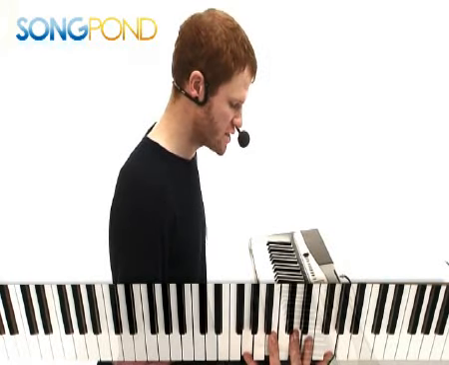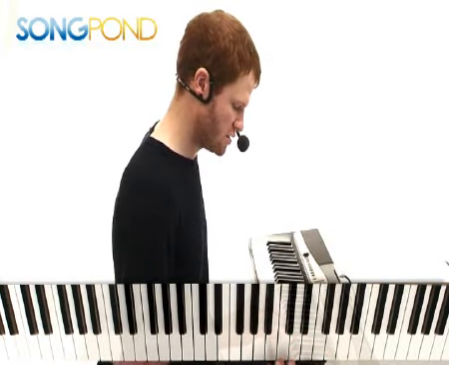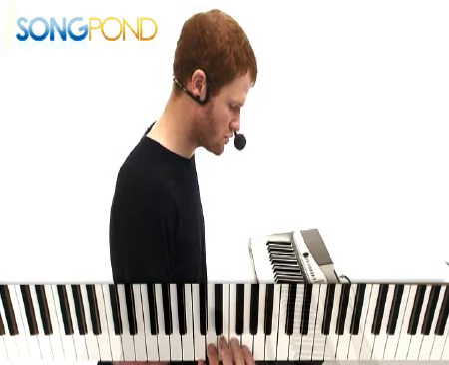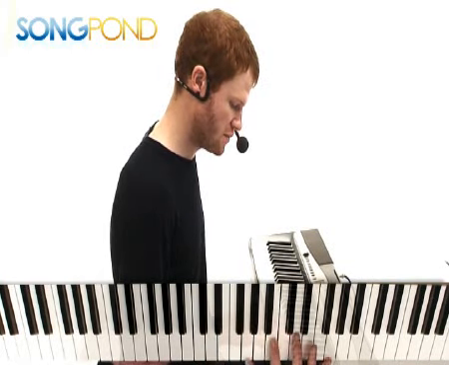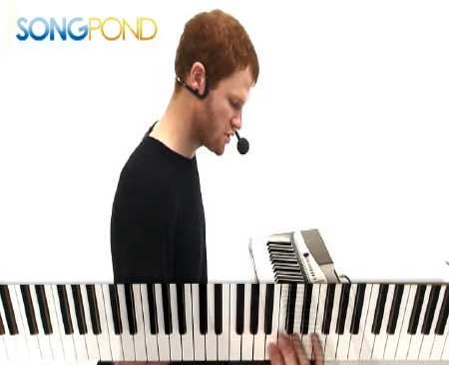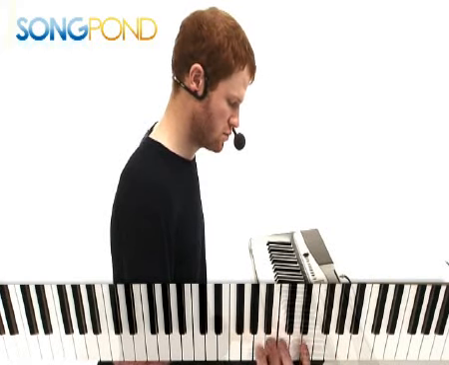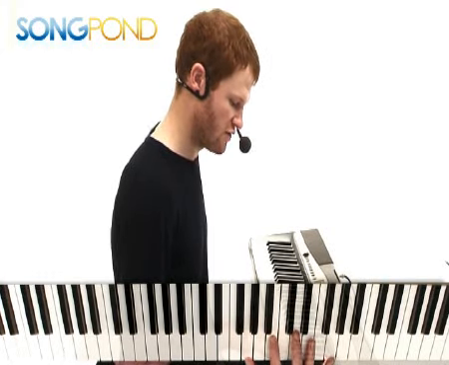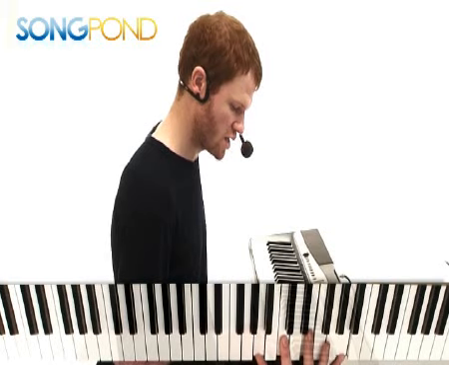Next scale after that to learn is our G Mixolydian. This is our fifth mode, 1, 2, 3, 4, 5, away from C. Same notes of C major, just started from G. We've already looked at our A minor scale.